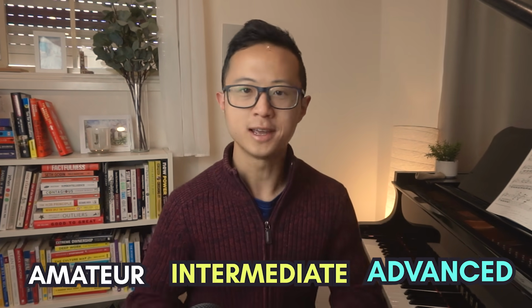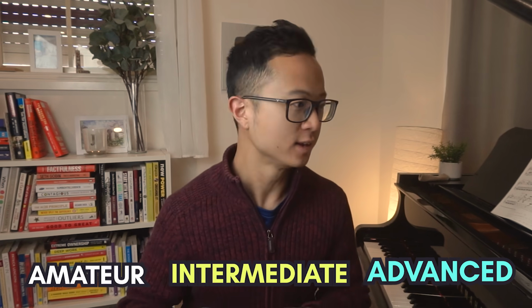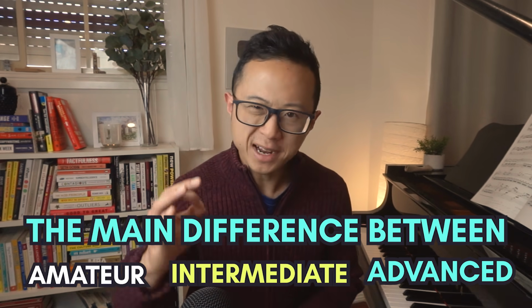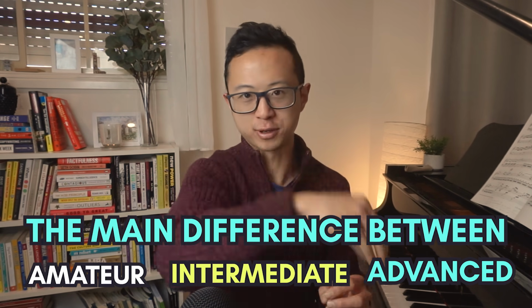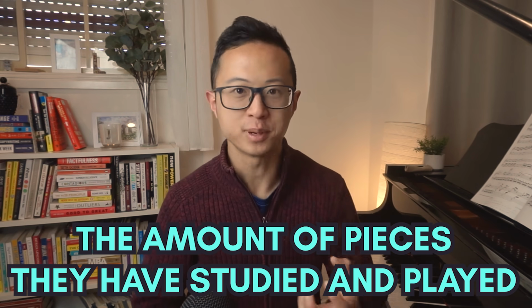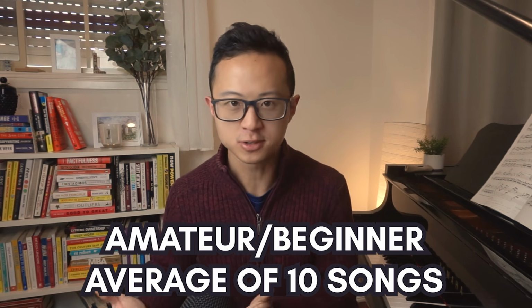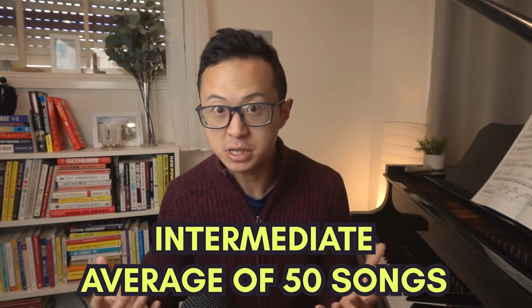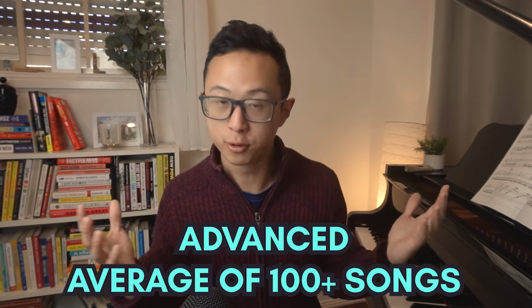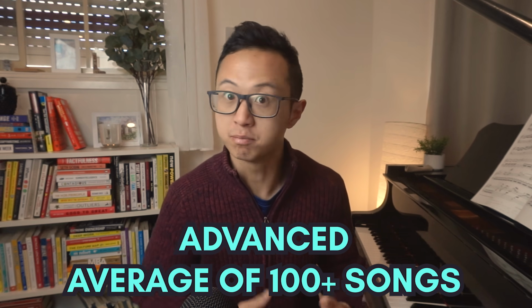This is a reflection I've had over the past year more significantly, that one of the greatest differences between an amateur pianist and an intermediate pianist and an advanced pianist is not the amount of hours they played, it's not the pieces they play. The main differentiating factor between these 3 groups is the amount of pieces they have studied and play. So let's say the beginner pianist can play around 10 songs or pieces, the intermediate around 50, and the advanced more than 100. 100, 200, 300, maybe thousands.